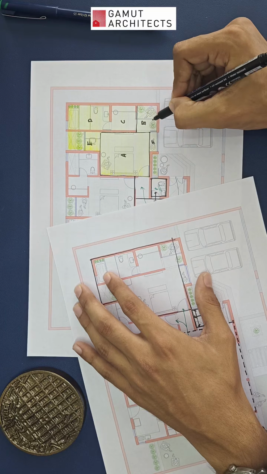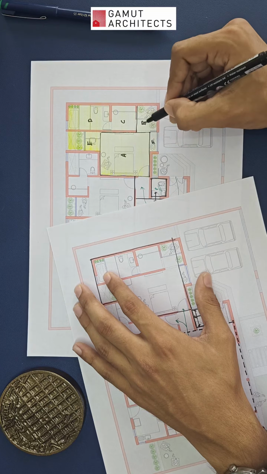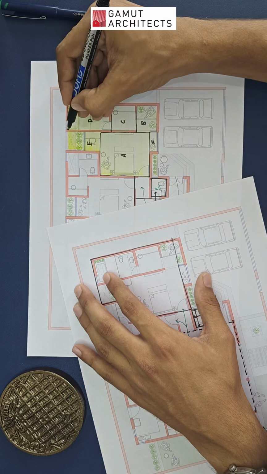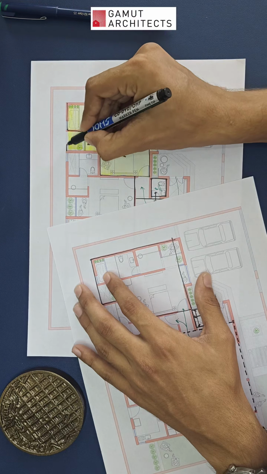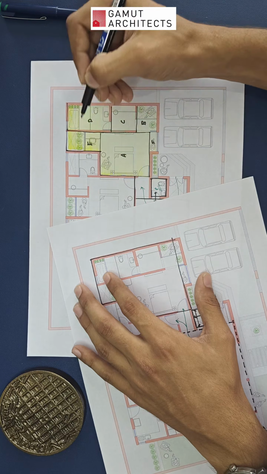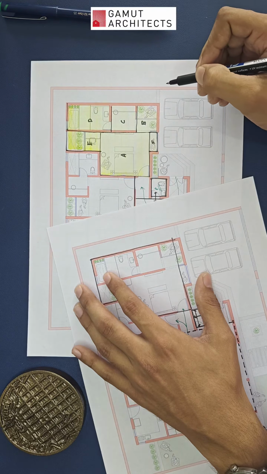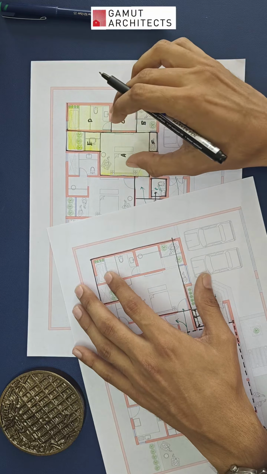Another boundary is the transition space in between the dresser and the bedroom. The third boundary is the dresser area. The fourth one is our washroom. The fifth one is our open space, or kind of a window kind of thing, the reading space. And the sixth is the additional bay window here. So in total we have 6 spaces.